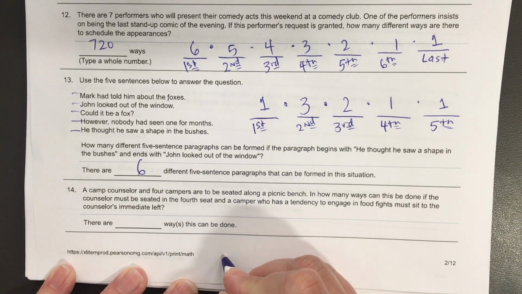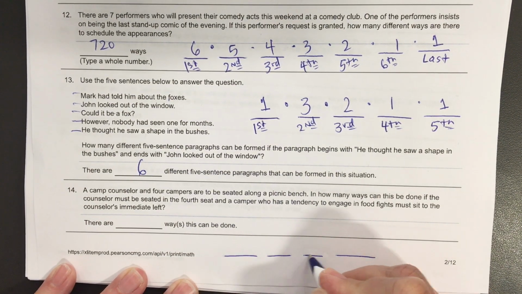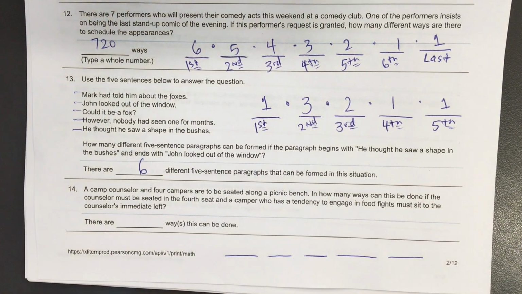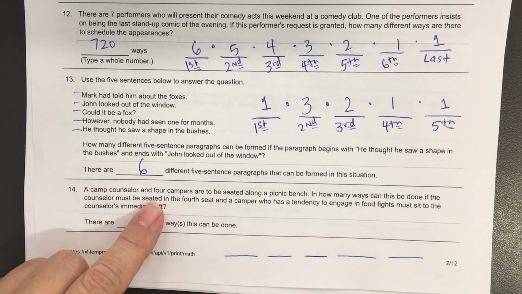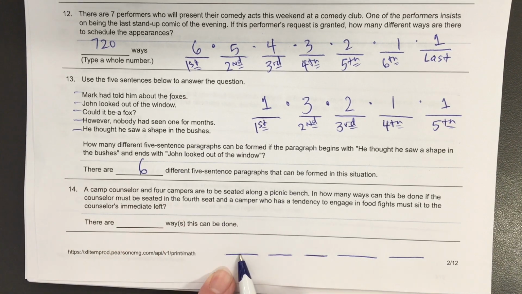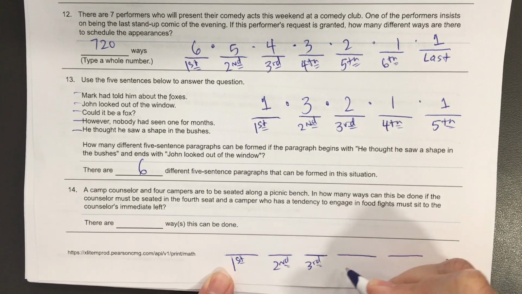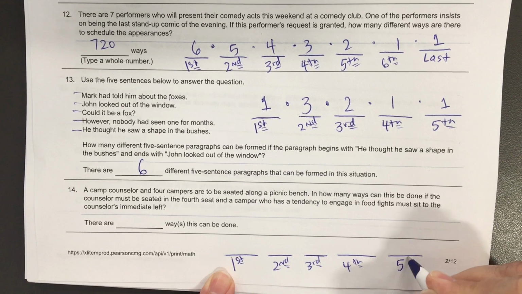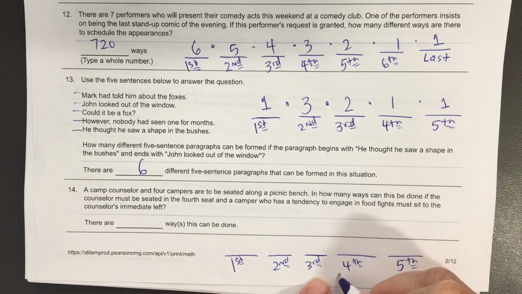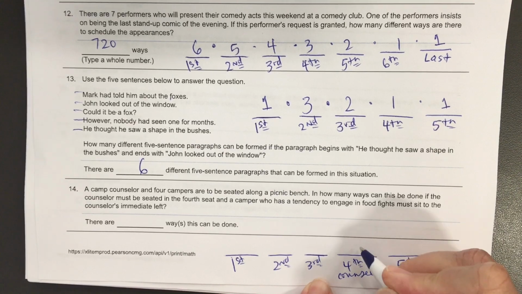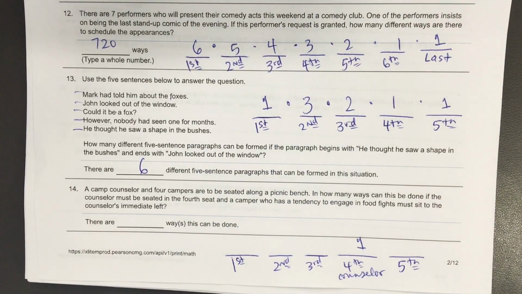I will put 4 blanks, 4 campers, and then a blank for the counselor. And I kind of said my 4 campers and then the counselor, but I got to go back and look at the problem. It did say that the counselor must be seated in the 4th seat. I'll number it 1st, 2nd, 3rd, 4th, 5th. So the counselor is here. There's one way. Counselor, you sit there. There's your seat.